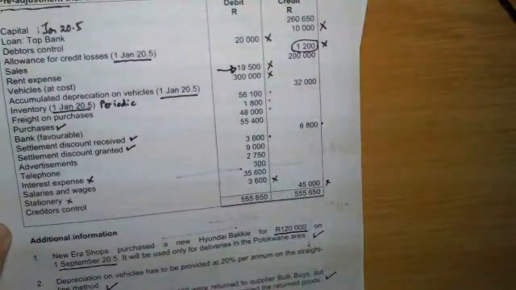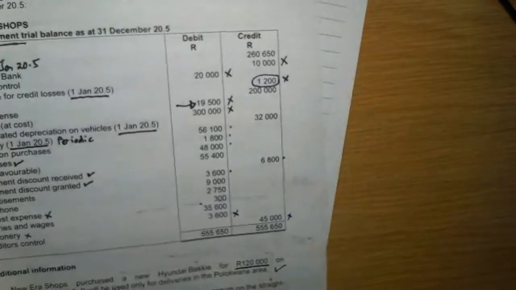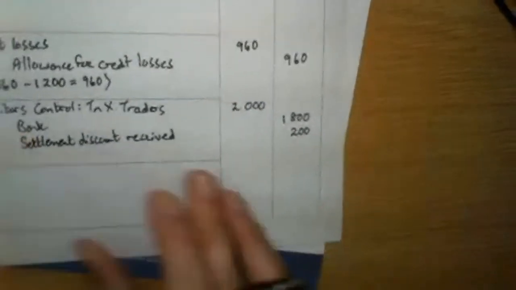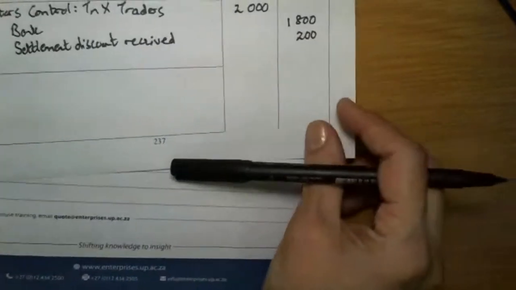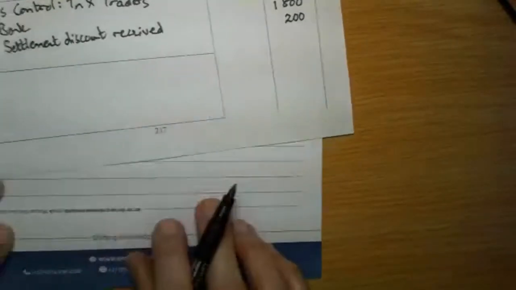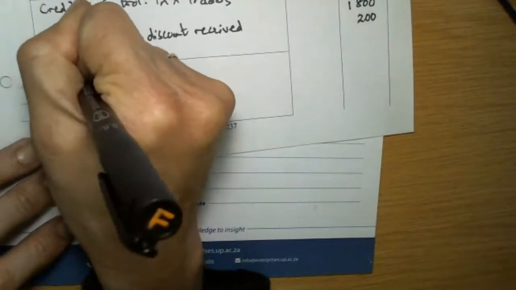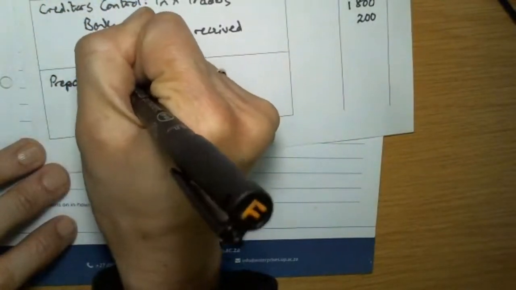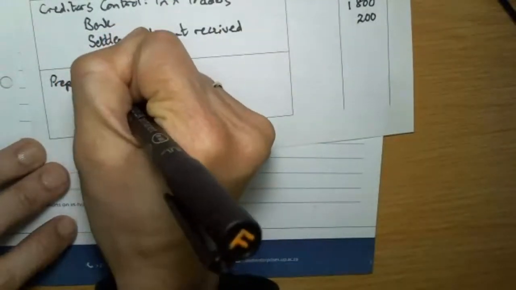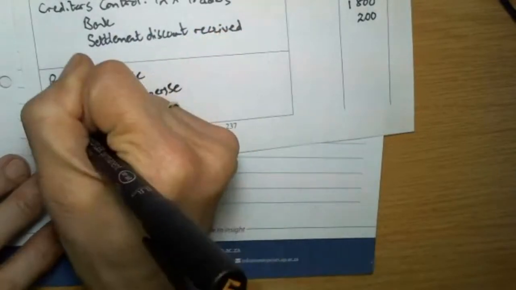19,500 is the amount of my rent expense, and that 19,500 is obviously for 13 months because it includes the year plus it includes January of the following year. So I need to make an adjustment, taking the January rent out of my rent expense account, and I need to debit prepaid expenses. So I have a prepaid expense that I need to debit, and my rent expense needs to be reduced. So I'm going to credit rent expense and debit prepaid expenses.